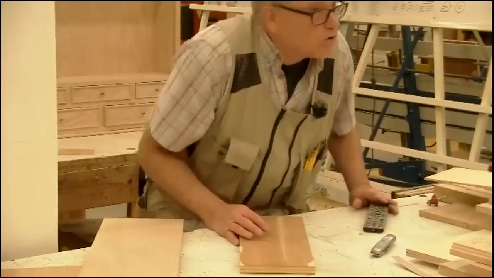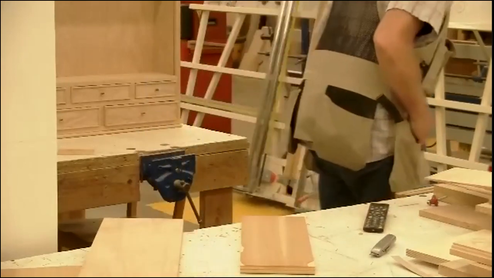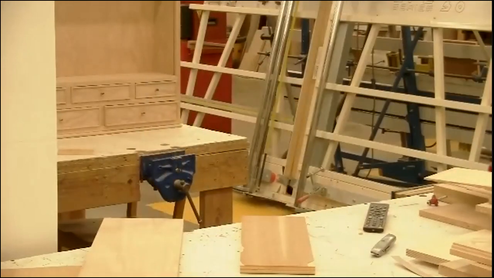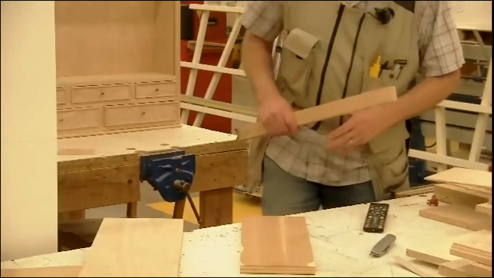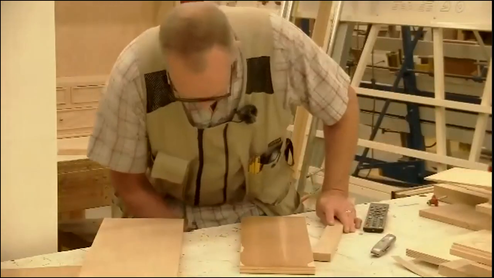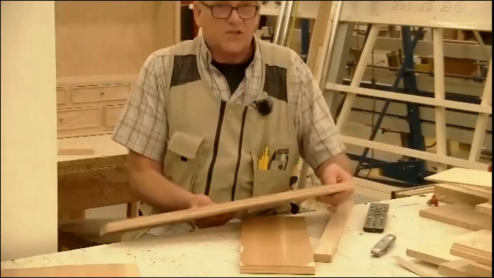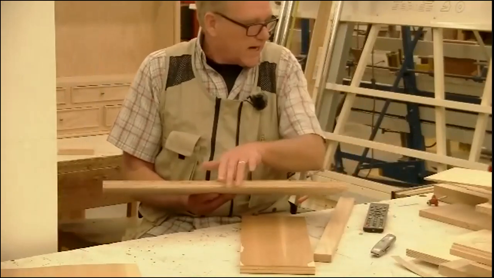Let me grab it real quick. So, for example, if I have this oak hardwood veneer right here, and let's say it's a shelf or something like that, and I want a decorative edge on here.